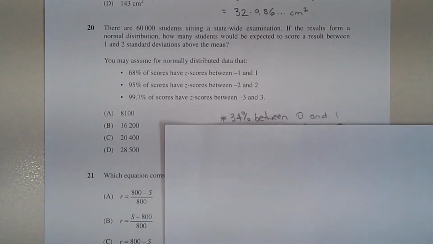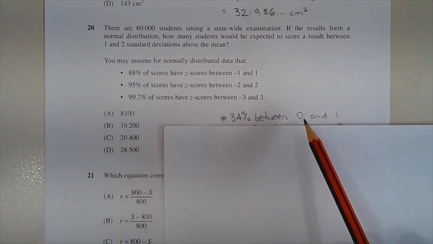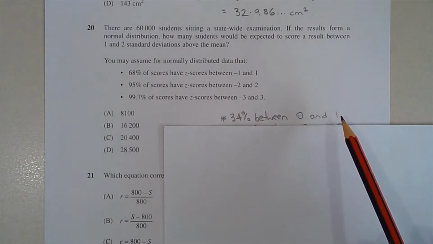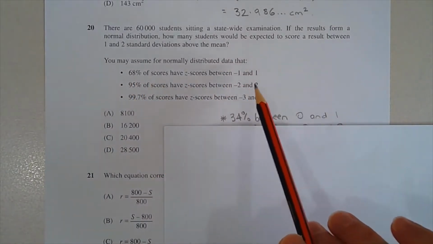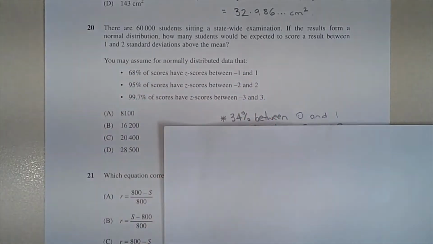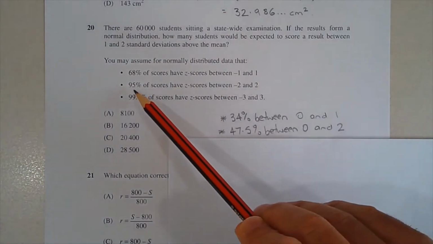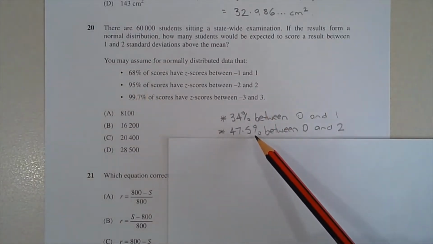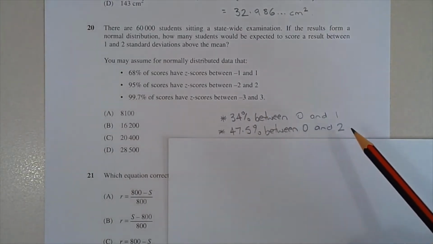Now, first thing to note is that 34% of scores lie between Z-scores of 0 and 1, since, of course, 68% lie between -1 and 1. So obviously I've halved that range there, which means I'll have to halve that percentage there as well. And also, half of 95%, which is 47.5% of scores, must lie between Z-scores of 0 and 2.